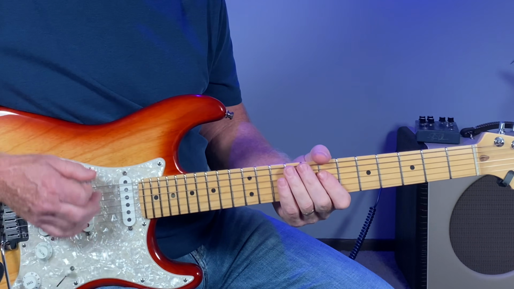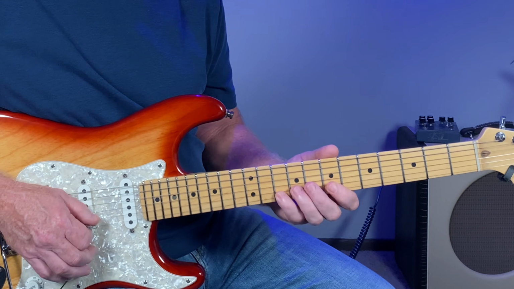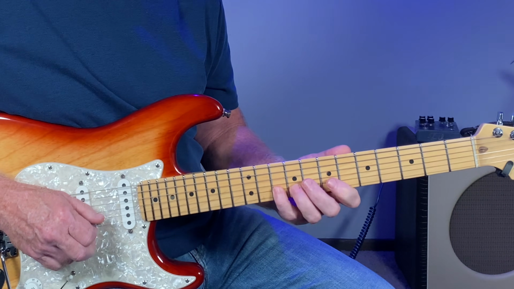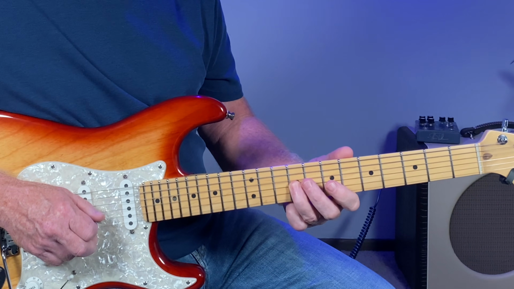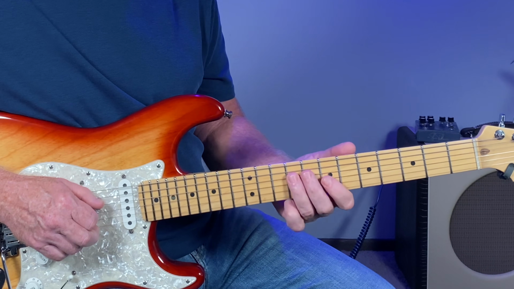That's all this up and down motion. So 10-7 on E, 10-7 on B, then repeating that, 10-7 on B, 9-7 on the G string, and then back to that root.